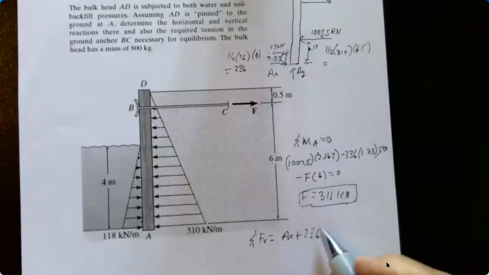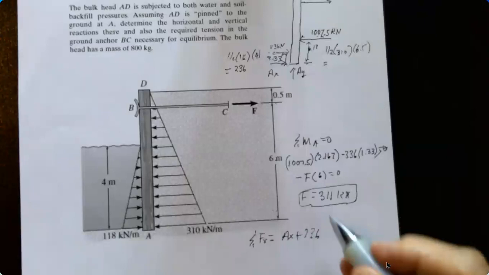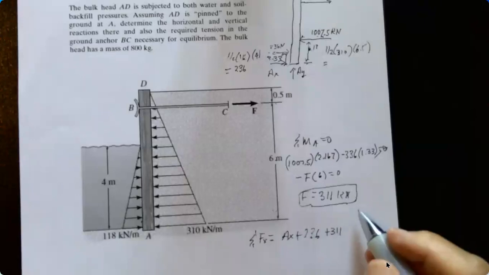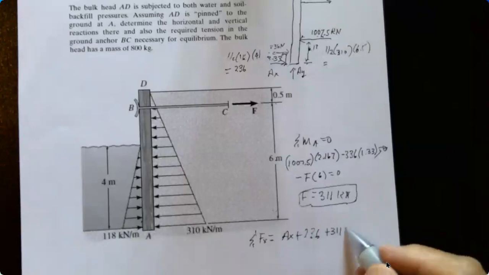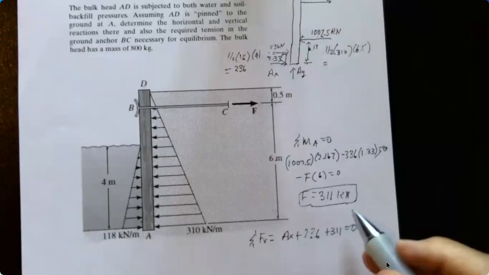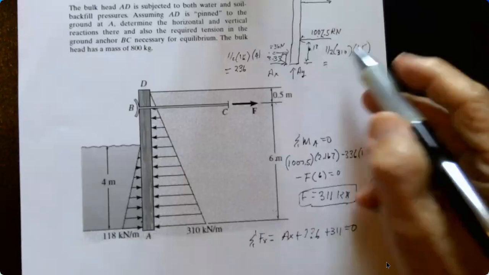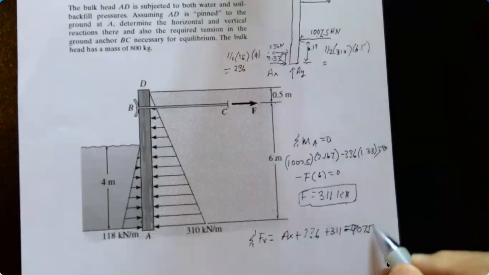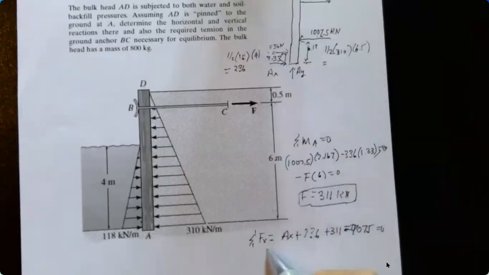We have the force of 311. Equals 0. Well, then you have the minus, what is it, minus 175, minus 1075 equals 0, and A sub x then is going to be equal to 460 kilonewtons.